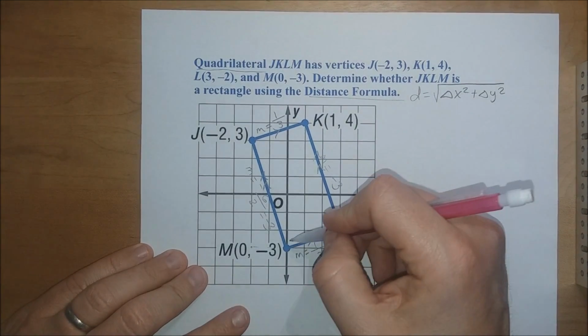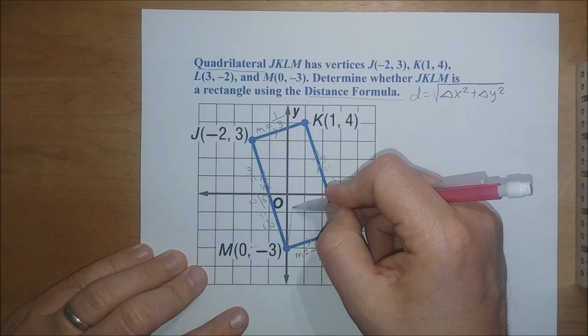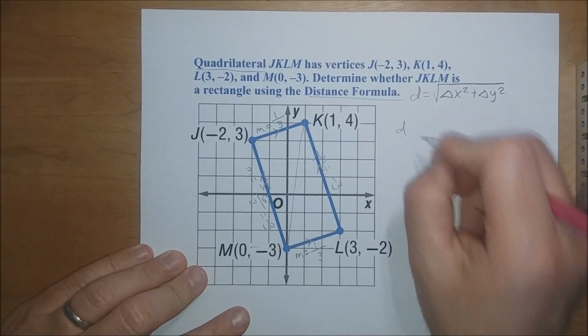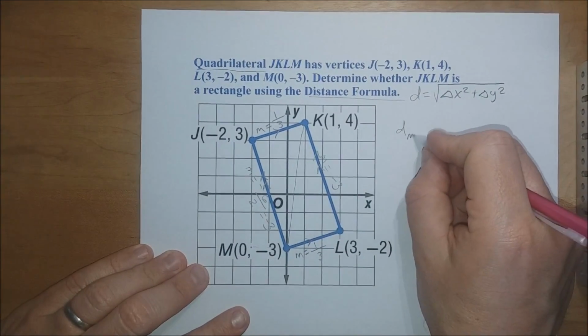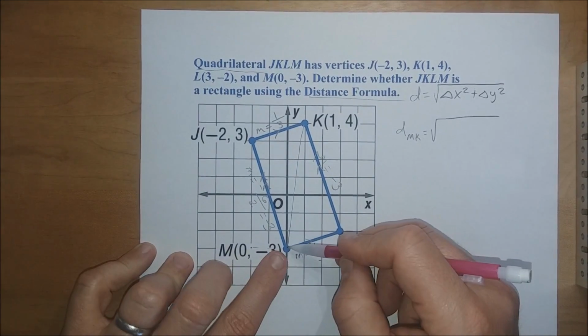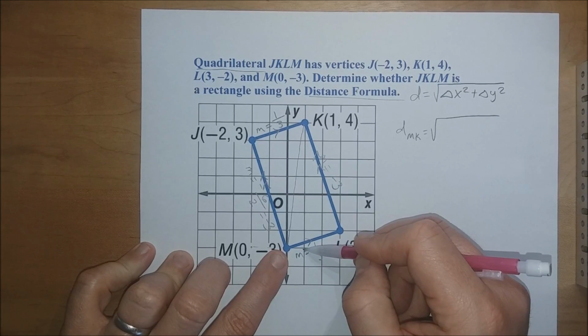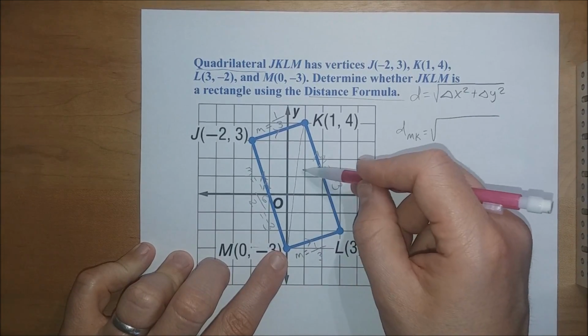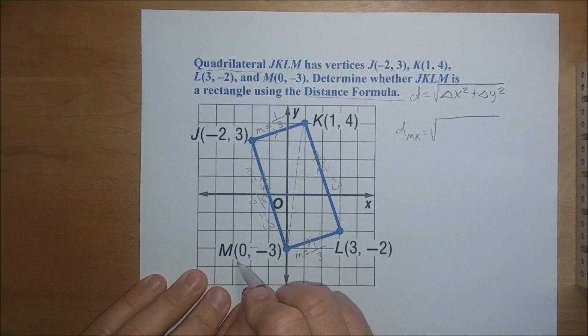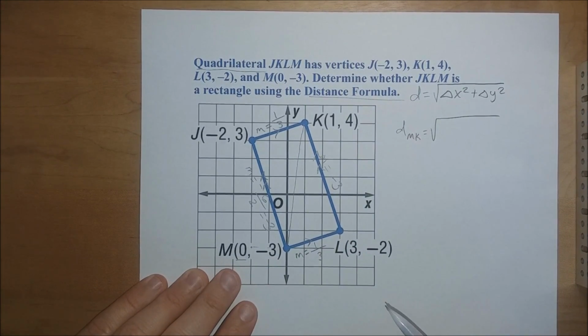Well, why don't we take a look at these diagonals? This one diagonal here, I could find the distance from M to K. And for the distance from M to K, I go over 1 and up 1, 2, 3, 4, 5, 6, 7. You'll also notice you can figure that out from the coordinates if you like that other version of the distance formula.